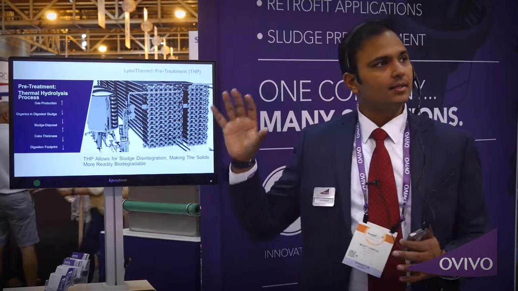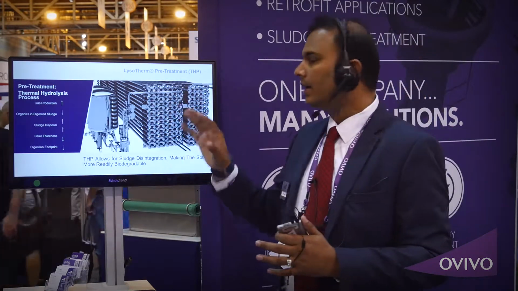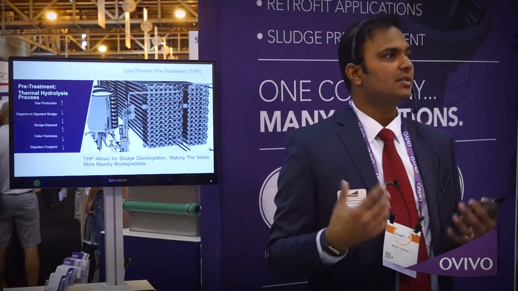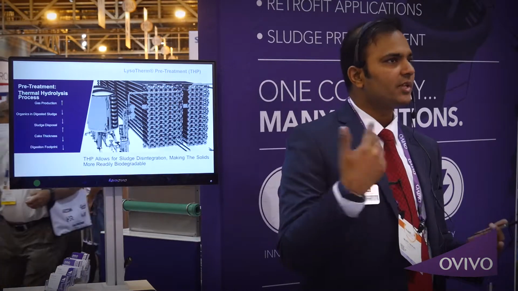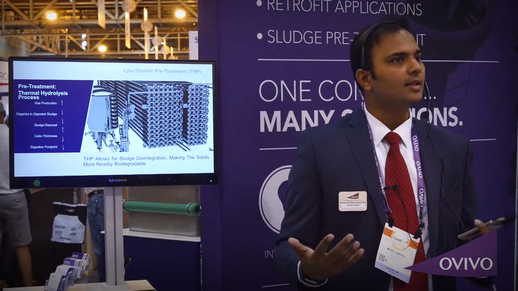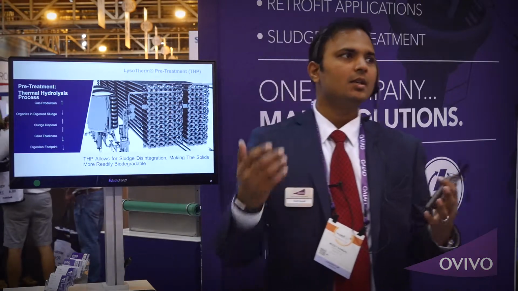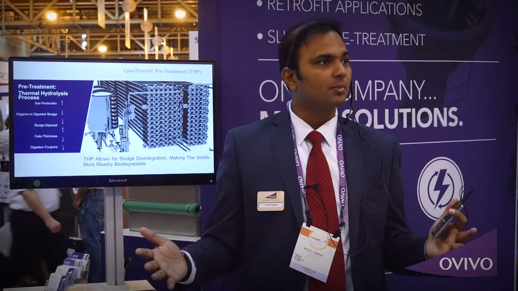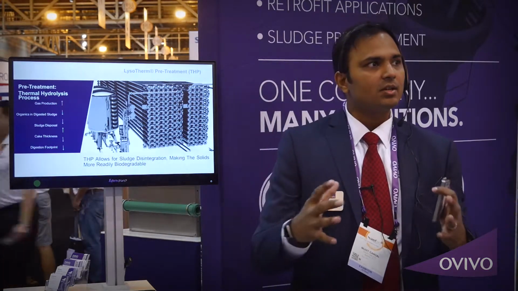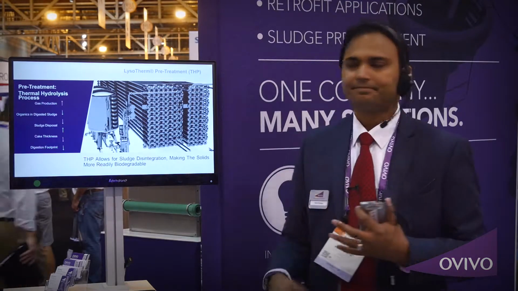The great thing with the Lysotherm process that Ovivo has in particular is that it is a series of heat exchangers that does not need steam. So it's a much simpler process with equipment that folks are already used to. So it's a much more optimized process for existing operators, which requires little operator attention, because it's fully automated as well. So you're looking at increasing your VSR, increasing gas production, reducing your sludge disposal costs, and increasing your dewatering performance as well. So that helps optimize your entire biosolids management budget.